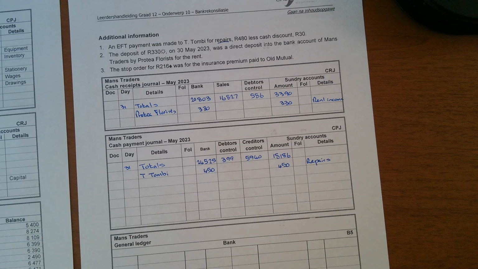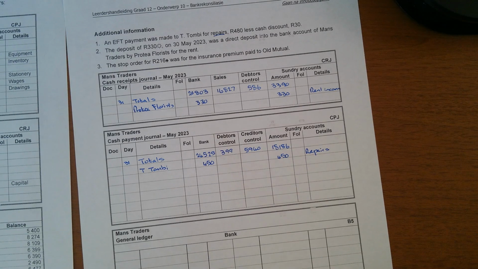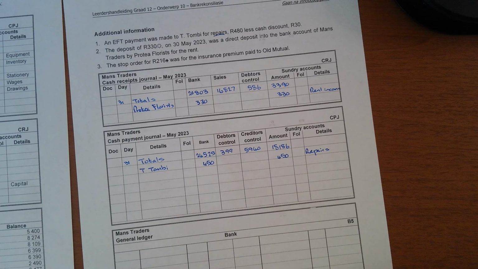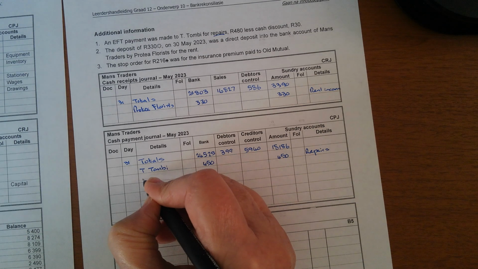Okay. Then the stop order for 219 was for insurance premium paid to Old Mutual. So it's money that we paid out of the business. So it will go in the cash payments journal.